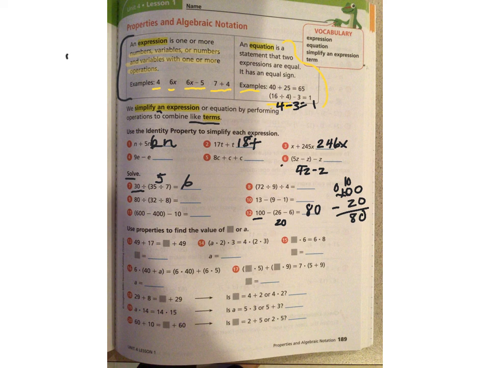All right, so we are going to continue with this section right here. It says use properties to find the value of the letter, or this gray square, or A. So we're finding what goes in the gray square. And we know when there's an equal sign in the middle that both sides have to be the same. So if this side is 49 plus 17, this side needs to be blank plus 49. So I want both sides to be the same.